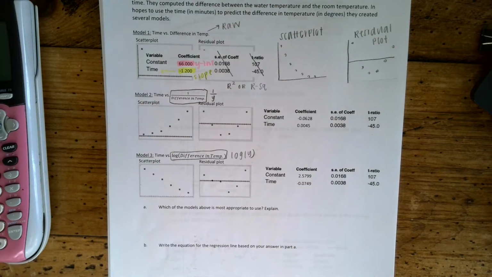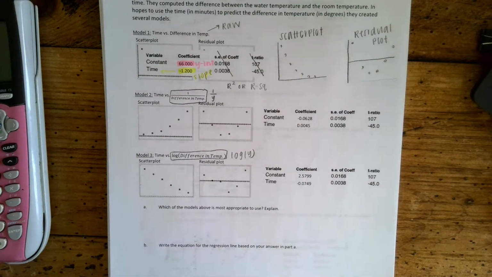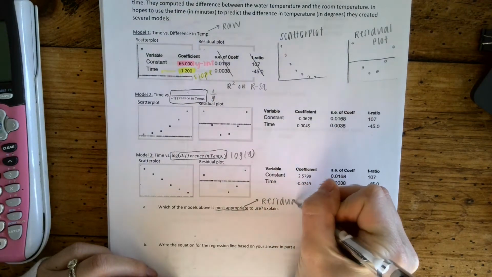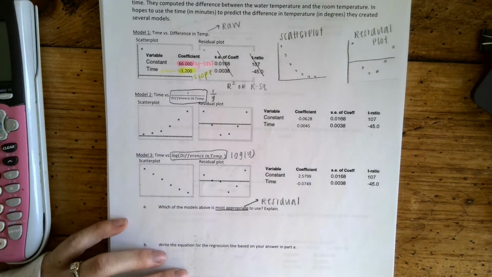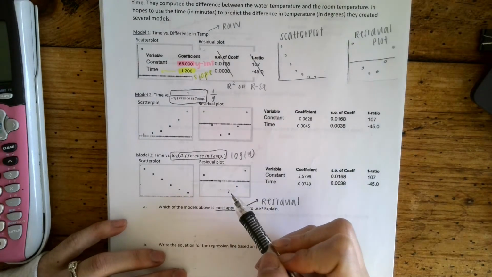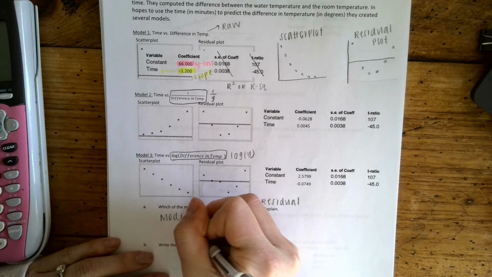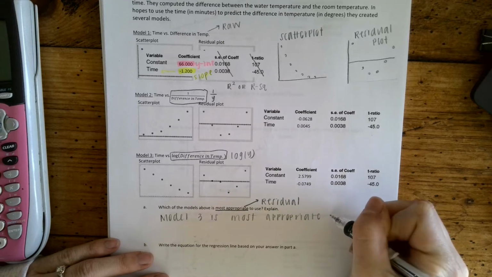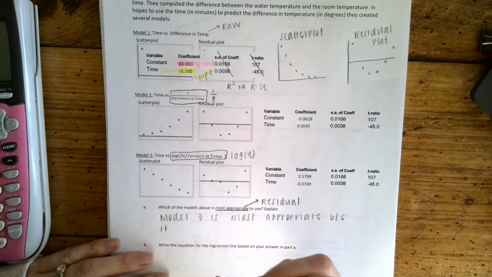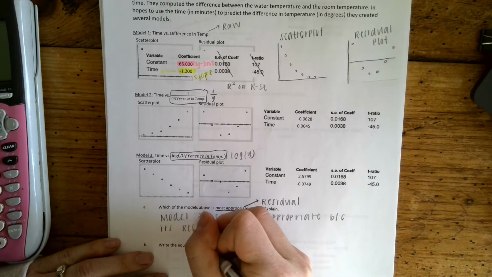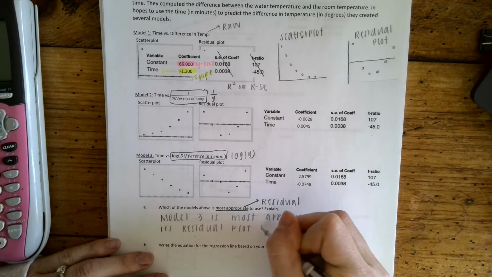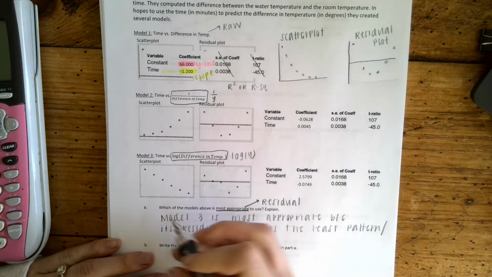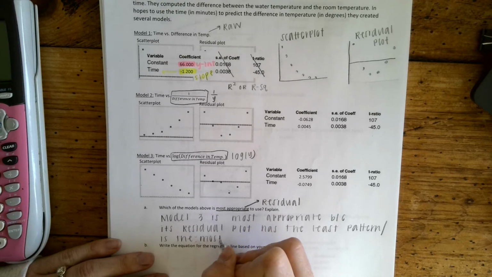So in part A, it says, which of the models above is most appropriate to use? We want to explain our answer here. When identifying which model is most appropriate, we really want to focus on the residual plots. So I'm going to say that model 3 is most appropriate because its residual plot had less of a pattern than the other two. So model 3 is most appropriate because its residual plot has the least pattern, or you also could say is the most random.